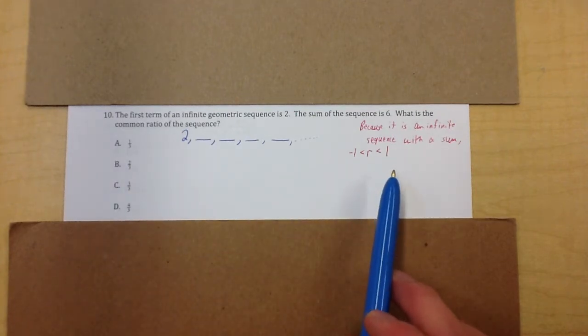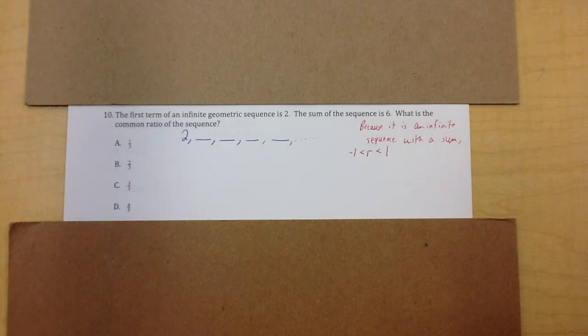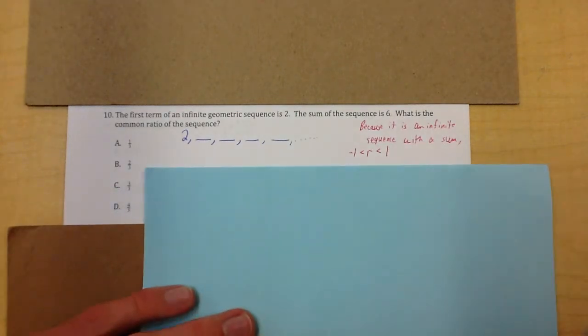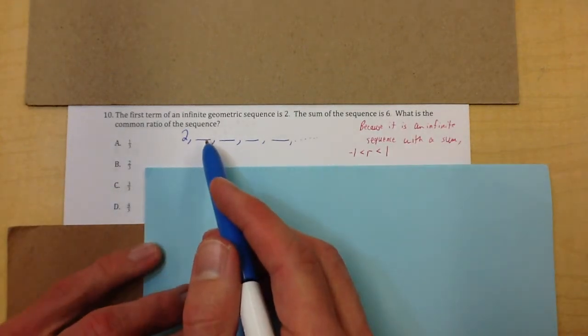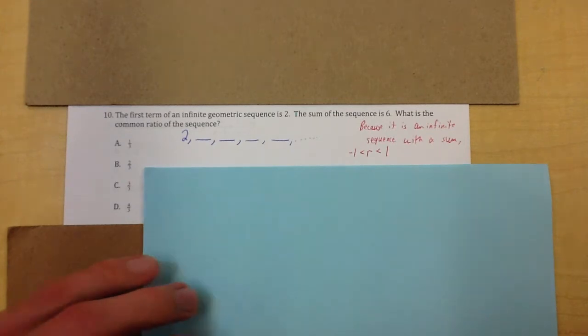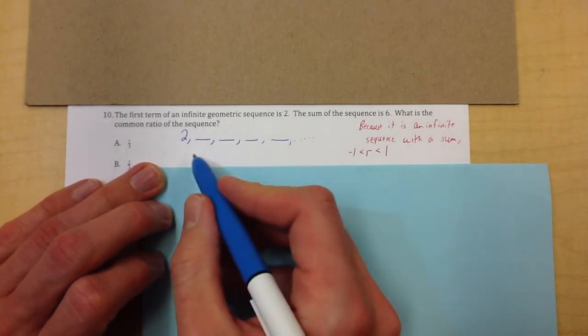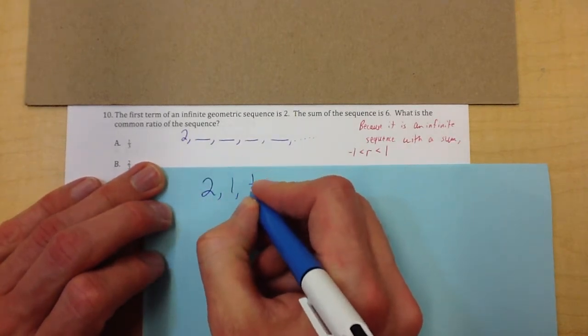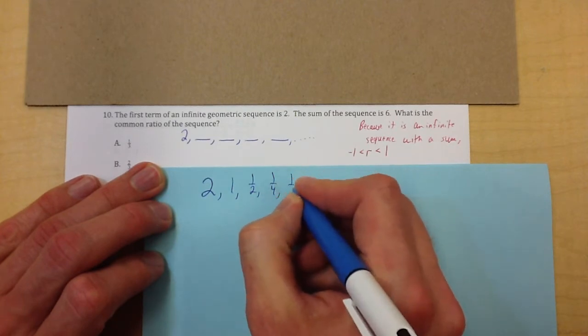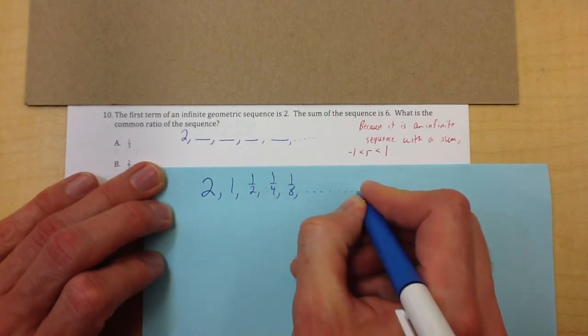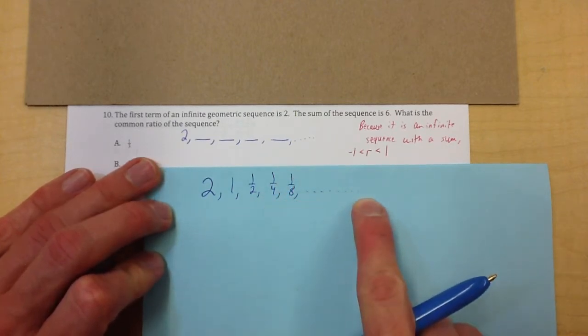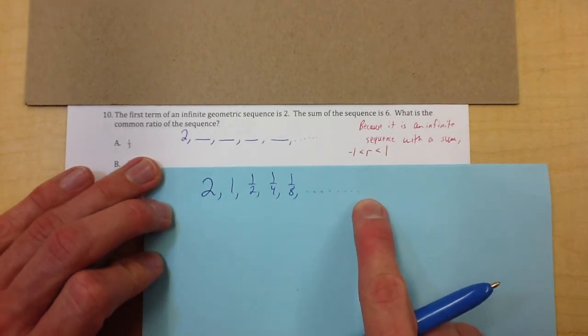And real quick, let me explain what that means. I'm going to grab a scrap piece of paper and I'm just going to ramble for just a second. I've got some blue paper. Here goes. Basically, if I was to multiply by a number that is less than 1 every time, I'm going to pick a random number like a half. If I multiply by a half every time, half of 2, half of 1, half of that, and I can keep on going forever. And if I add those up, it'll come up to be just a regular number.